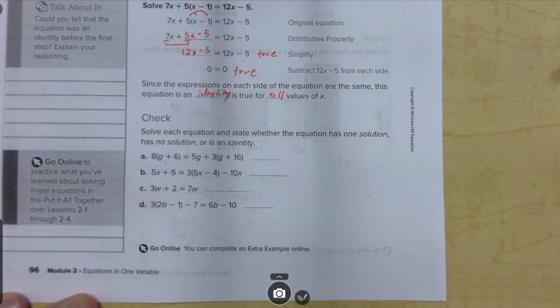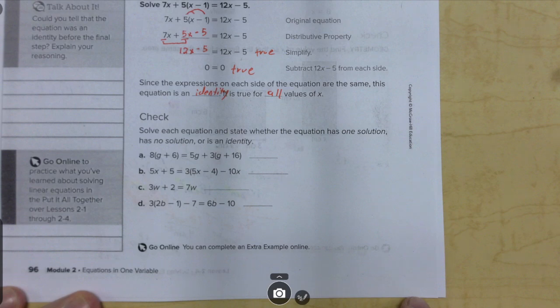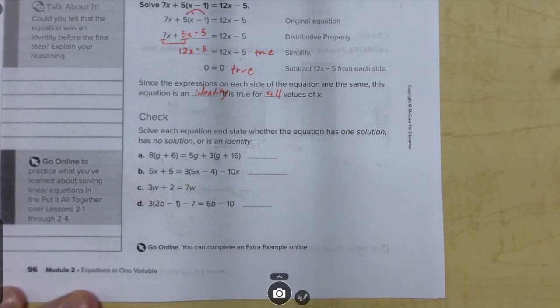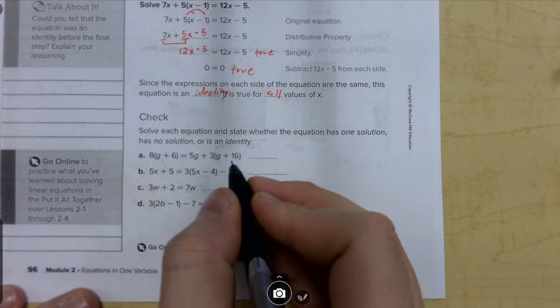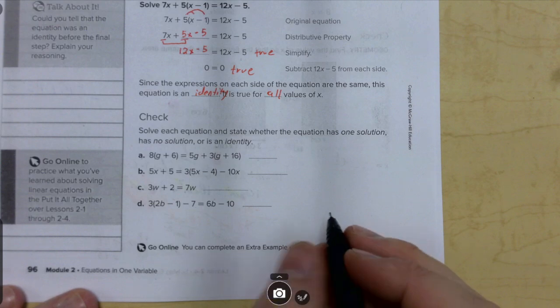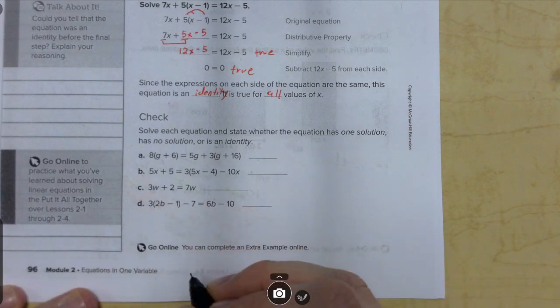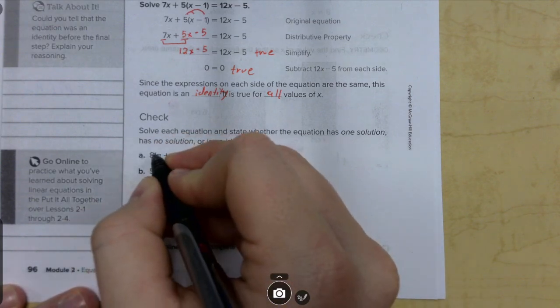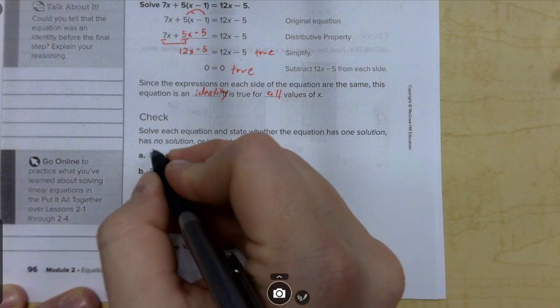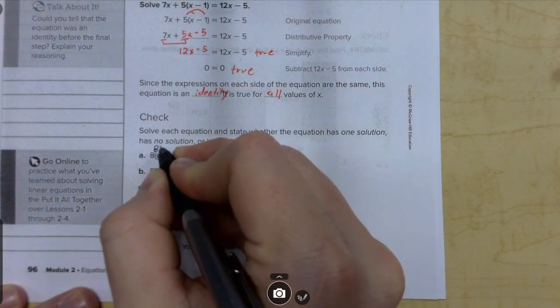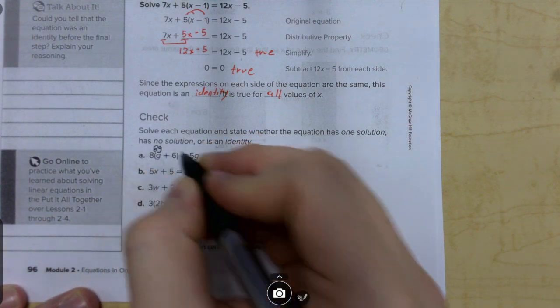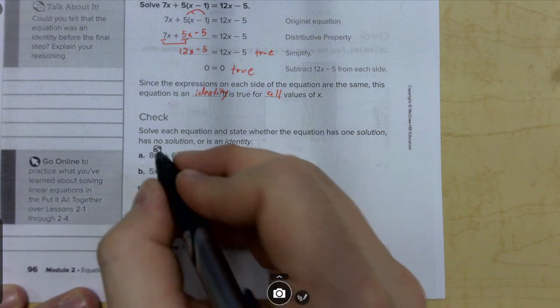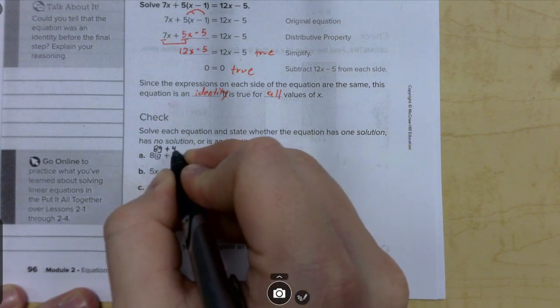Check for understanding. Solve each equation and state whether the equation has one solution, has no solution, or is an identity. All right, for our first one, we have to use the distribution property. 8 times g is 8g. 8 times positive 6 is 48.